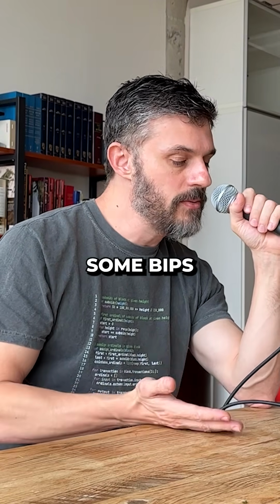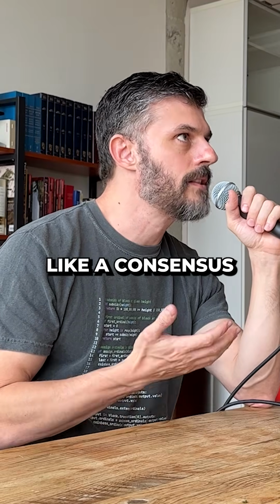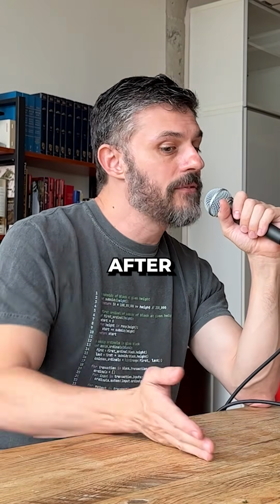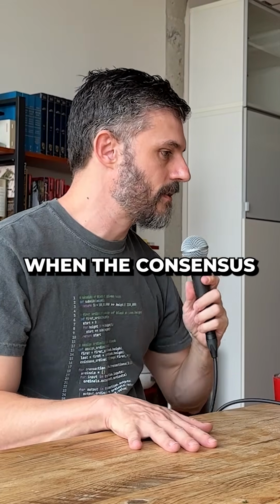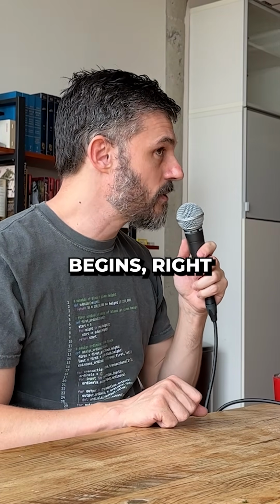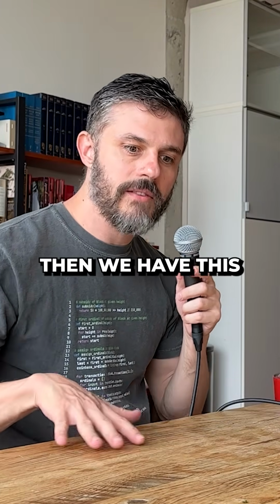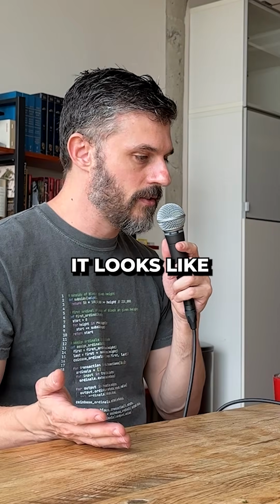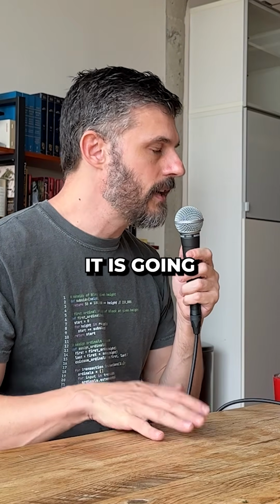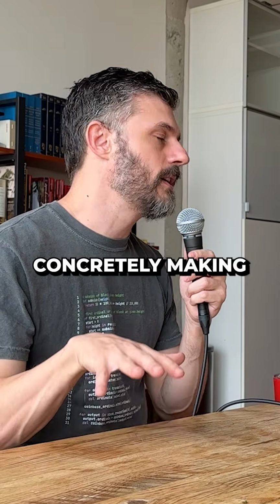Right. Some BIPs, now let's take a BIP that involves a consensus change to Bitcoin. After the BIP is accepted, actually that's when the consensus process begins, right? That's when people decide what they feel about the BIP. And so then we have this fuzzy consensus process. At the end of the day, either it looks like it's not going to happen or it looks like it is going to happen. And then people start working on concretely making that happen.